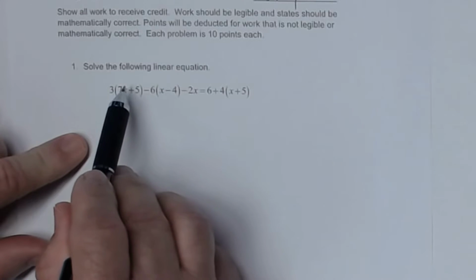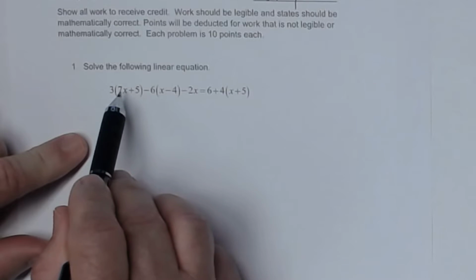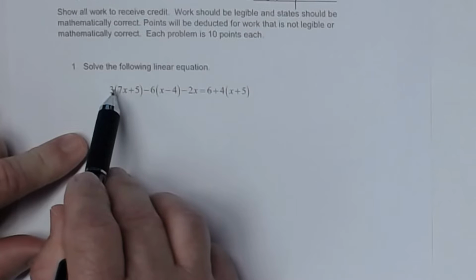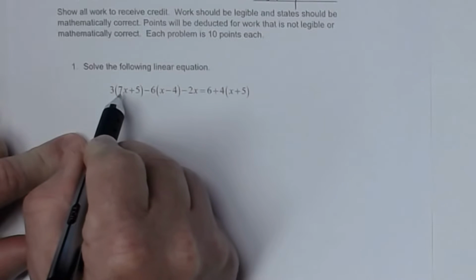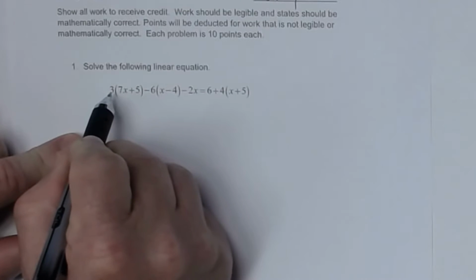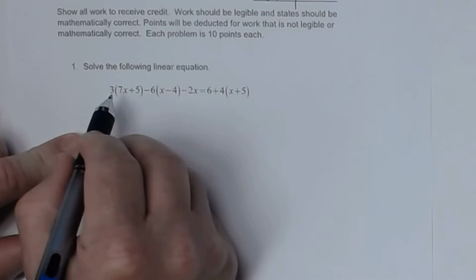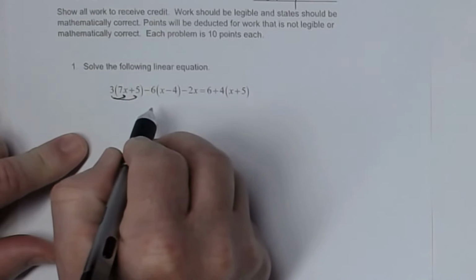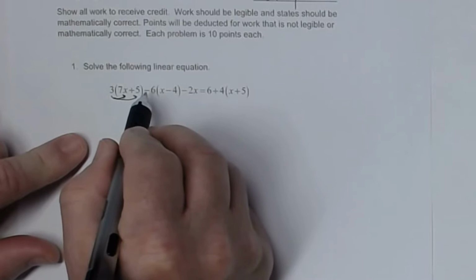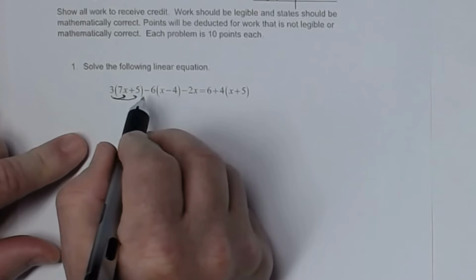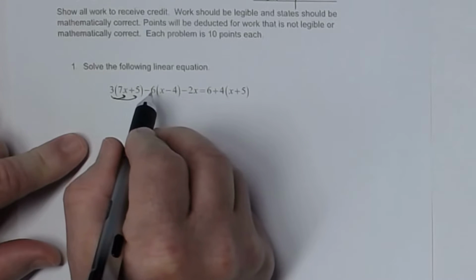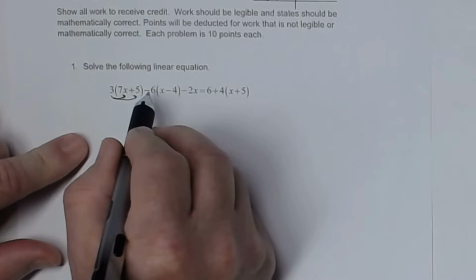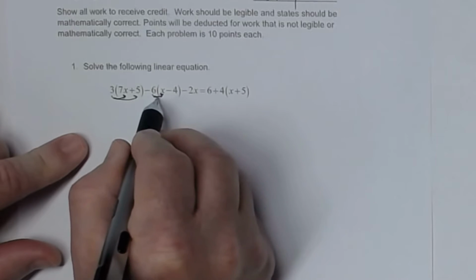And so since you notice that this expression that's inside that first parentheses here, which is 7x plus 5, is being multiplied by 3, we're going to multiply each of those terms by the number 3. And so we're going to use the distributive property. So I'm going to use the distributive property here. And on this one, remember you can always think of subtraction as an addition problem. So even though it says subtract 6, I can write this as add a negative 6. So I'm going to distribute a negative 6 in this case.